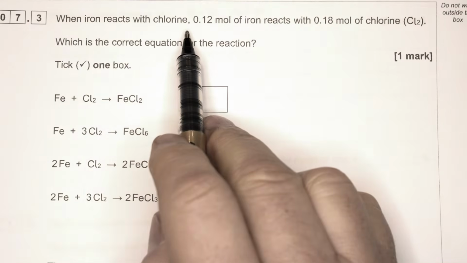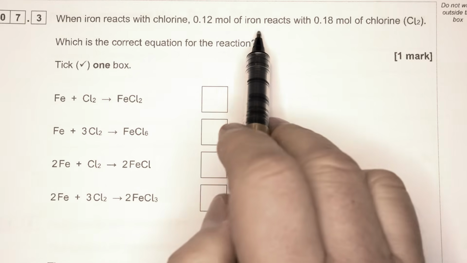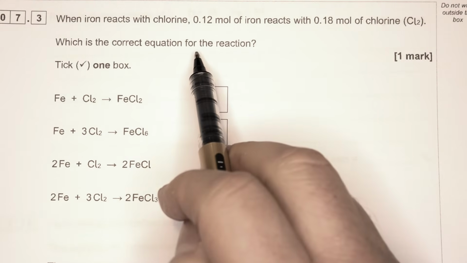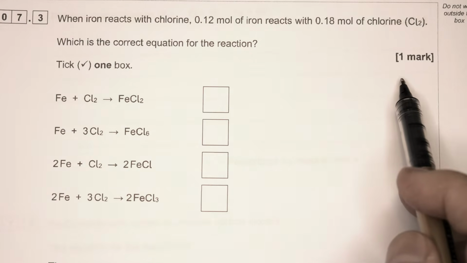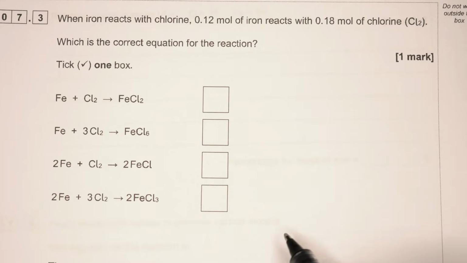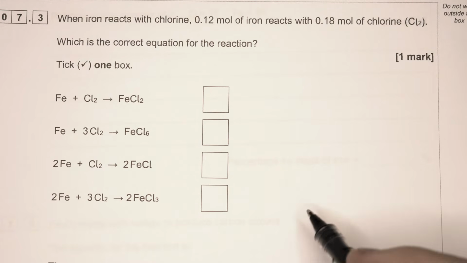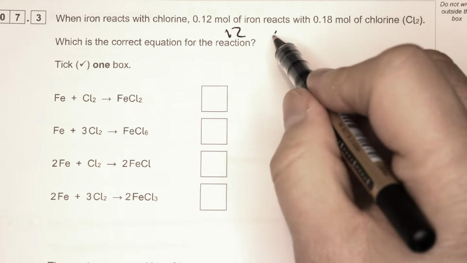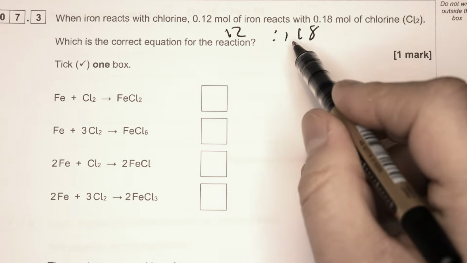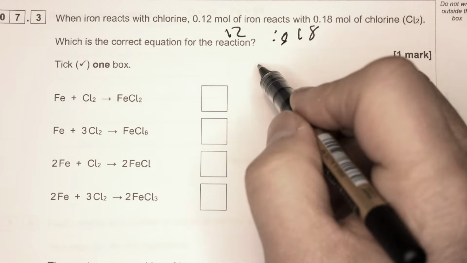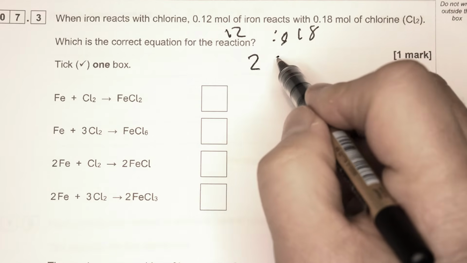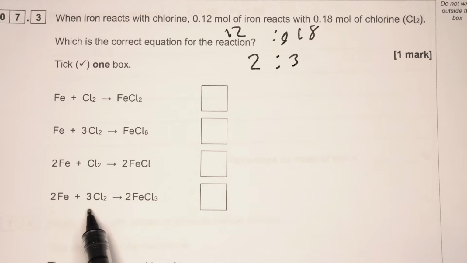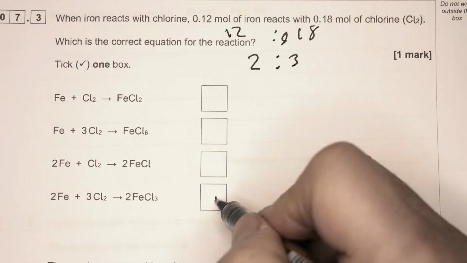When iron reacts with chlorine, 0.12 moles of iron reacts with 0.18 moles of chlorine. What is the correct equation? And we know for 1 mark, we're not going to be asked to work out some complicated moles answer. So we just need to spot the ratio. That's 12 to 18. And if we divide each side by 6, that means it's a ratio of 2 to 3. Okay, so the only one that's a ratio of 2 to 3 is this one here.